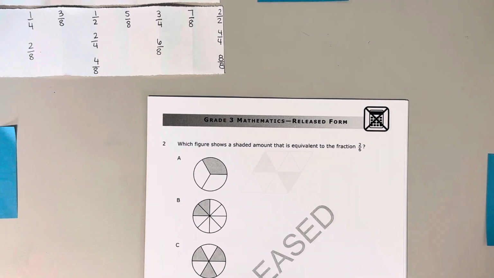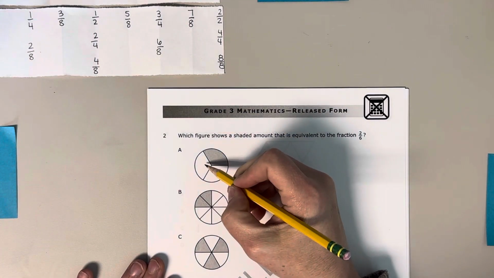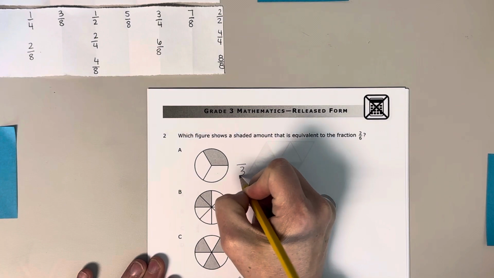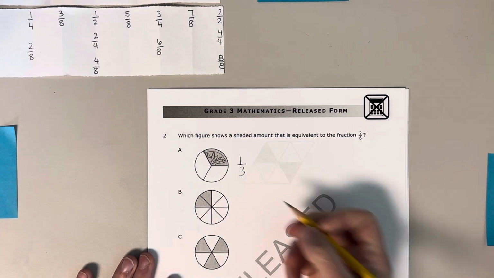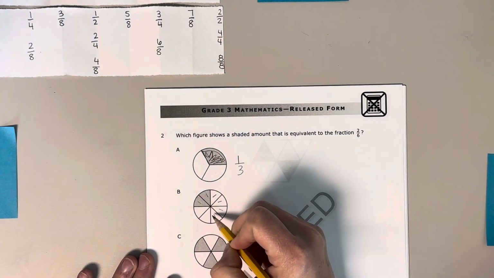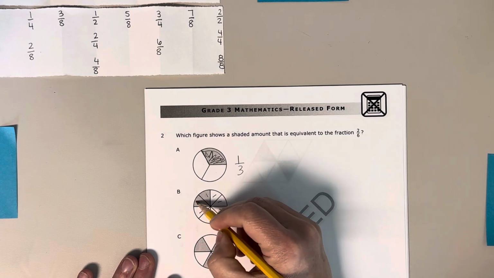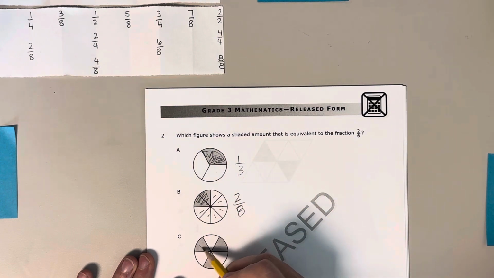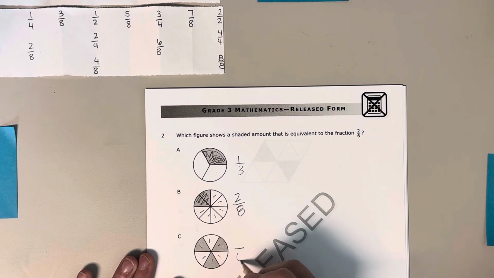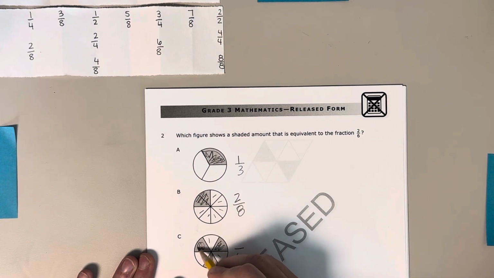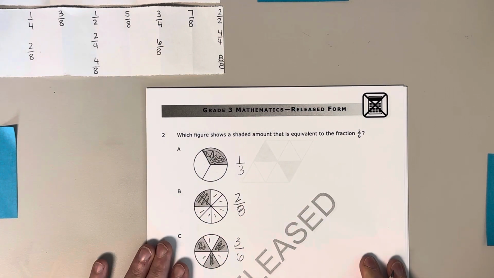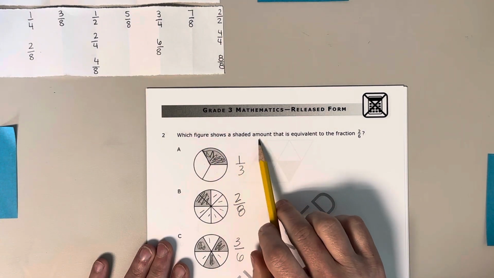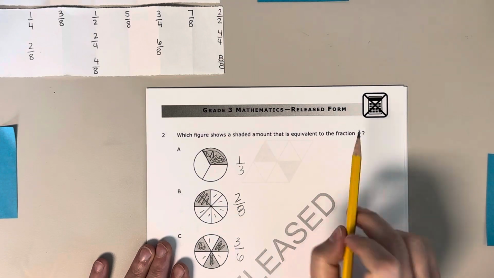So I'm going to go ahead and label all the fractions. That's what I'm going to do first. So 1, 2, 3 parts, and this is the part that's shaded. So 1/3. 1, 2, 3, 4, 5, 6, 7, 8 parts. 2 are shaded. 2/8. 1, 2, 3, 4, 5, 6 parts. 1, 2, 3 parts are shaded. 1, 2, 3 parts. 1, 2 parts are shaded. Now, it says, which figure shows a shaded amount that is equivalent to 2/6?